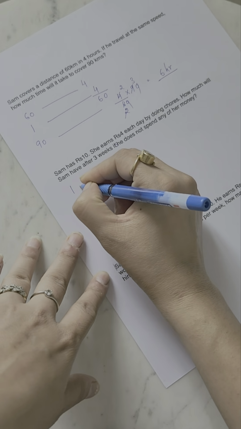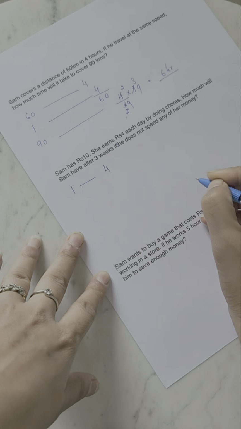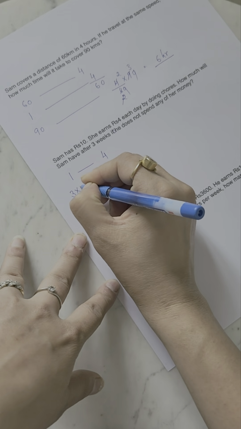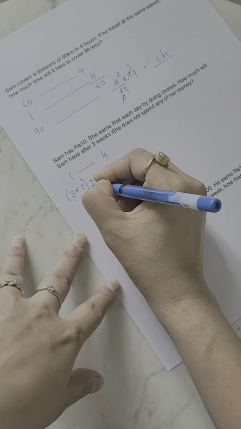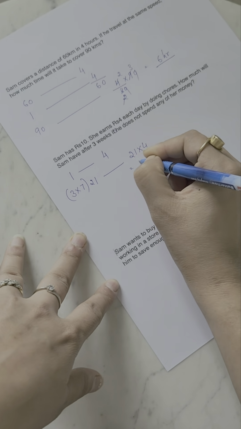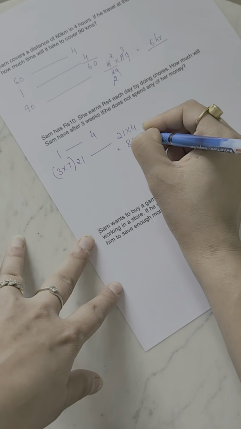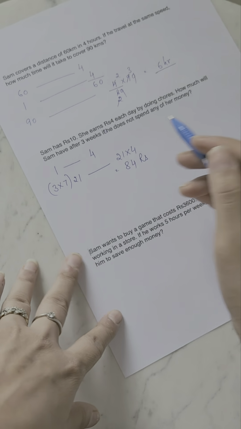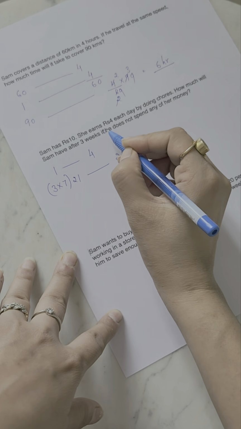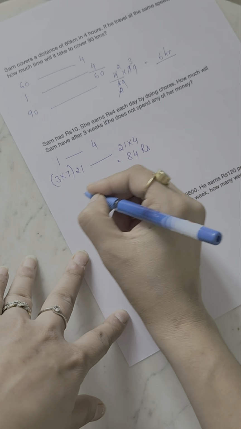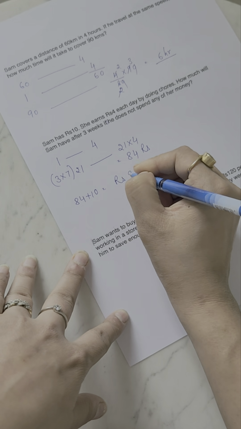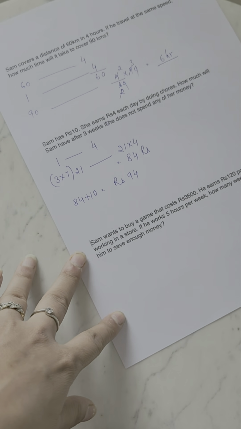So each day Sam earns rupees 4. So for 3 weeks, 3 multiplied by 7, which will give 21 days, she will earn 21 into 4, 84 rupees. Now the question is, how much money will Sam have after 3 weeks? So she already had rupees 10. So 84 plus 10 is equal to rupees 94 rupees will be with Sam.